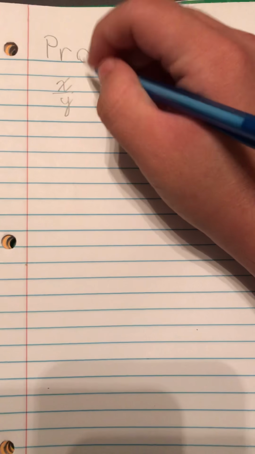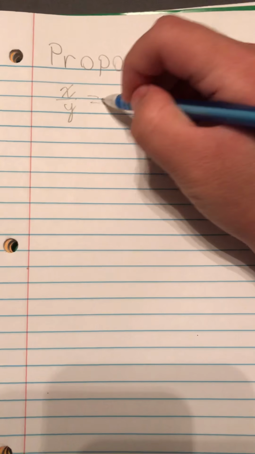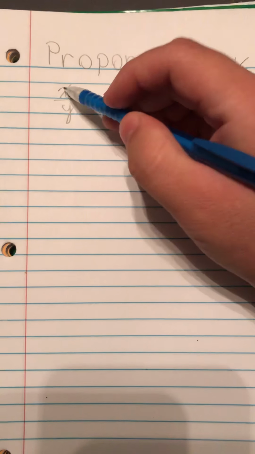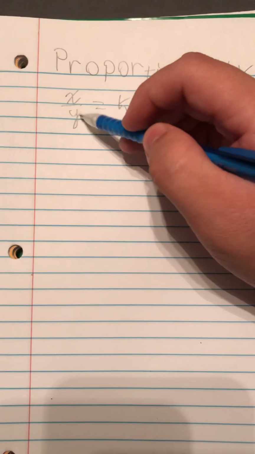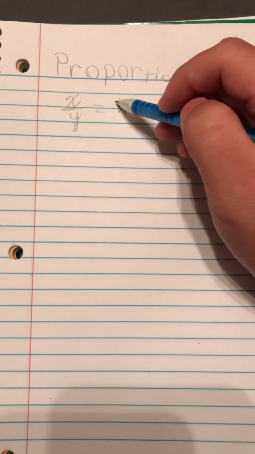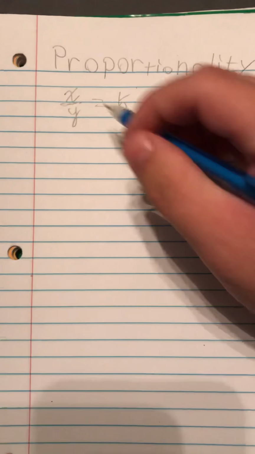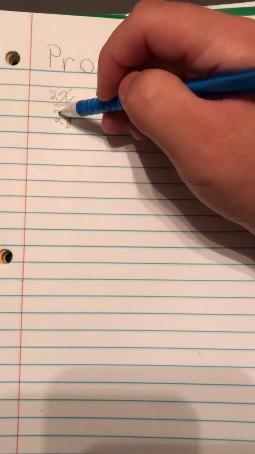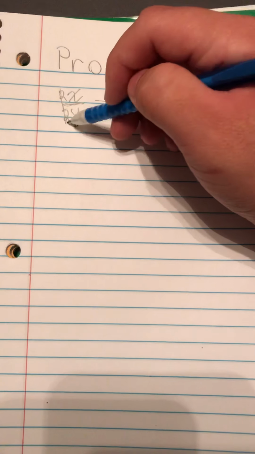So there's two types of proportionality. They have direct proportionality and they have inverse proportionality. Direct proportionality is whenever two variables are in a ratio and that ratio is always constant. So let's say you have this variable x and the variable y is in this ratio, which is a fraction, equal to this constant. That means that if I double y, x would double. And this 2 over 2 would just equal 1.